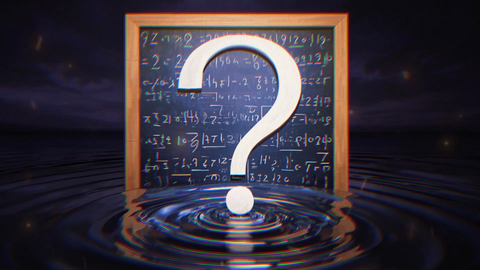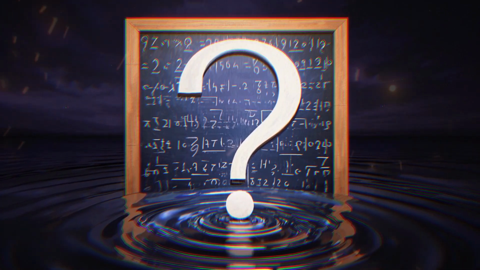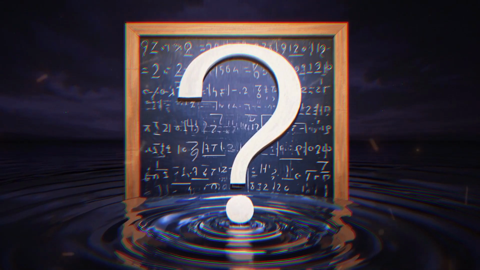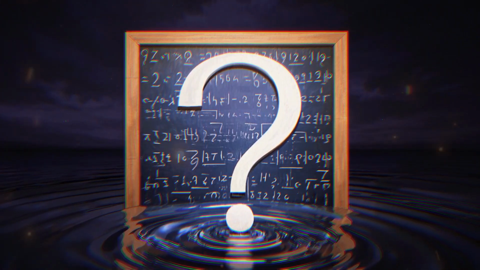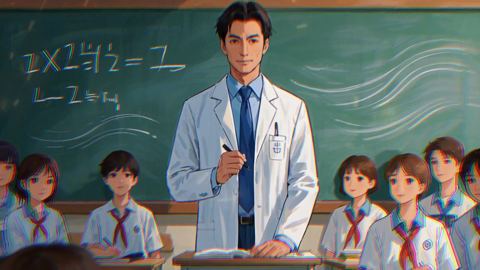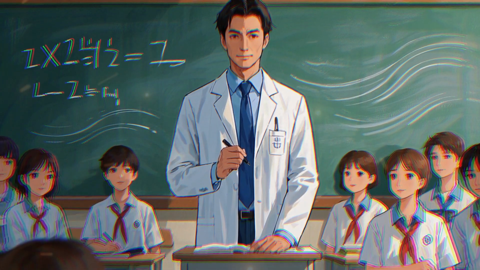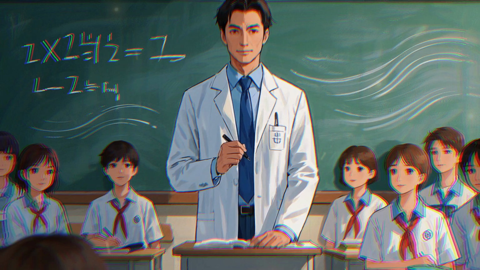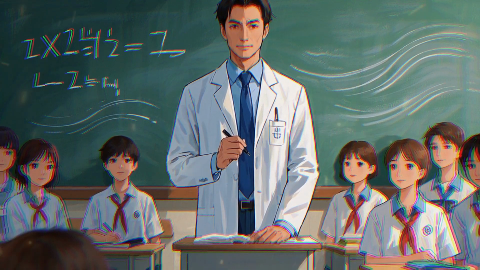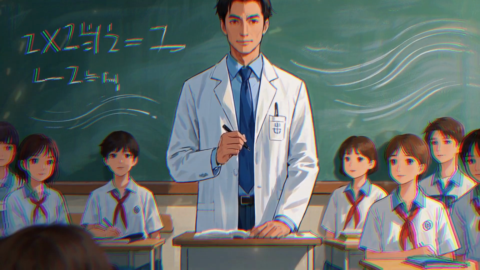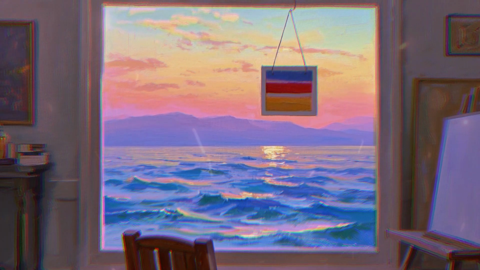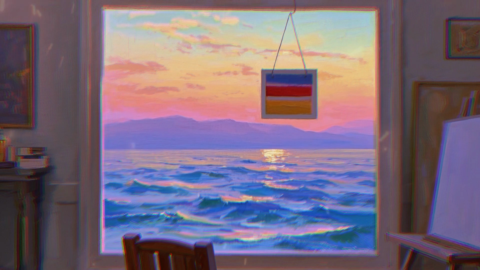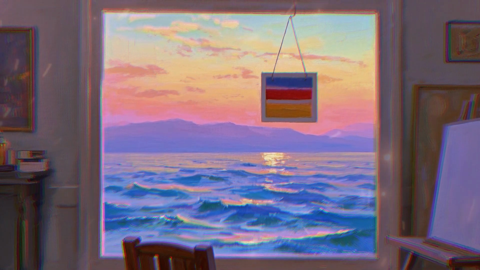You've just stumbled onto the central paradox that has puzzled philosophers and mathematicians for over a millennium. If 0 truly represents nothing, no quantity, no amount, no presence whatsoever, then how can it participate in mathematical operations at all? She writes another equation. 0 divided by 5 equals 0. The students nod. That makes sense. Nothing divided into 5 parts is still nothing.